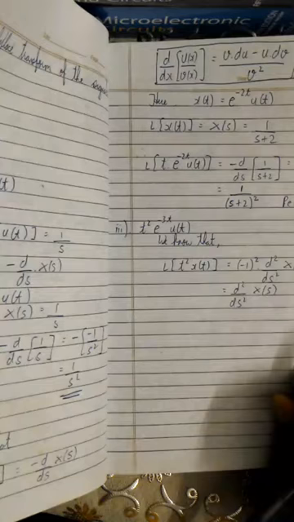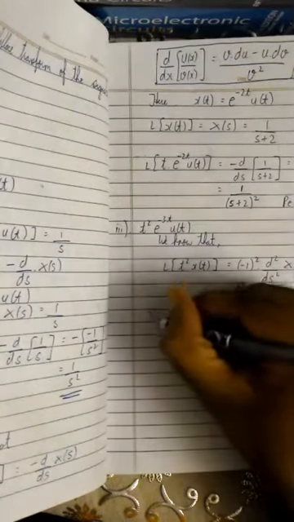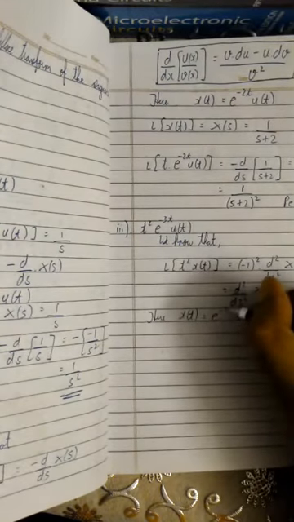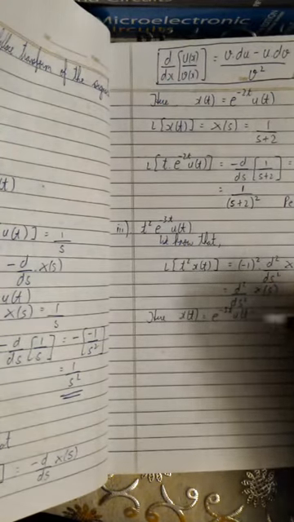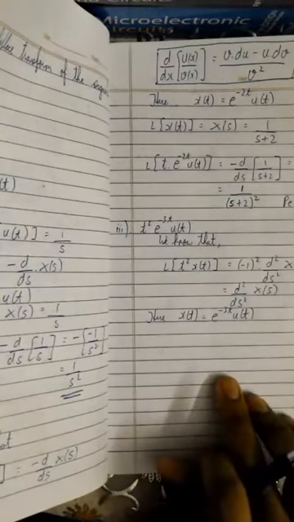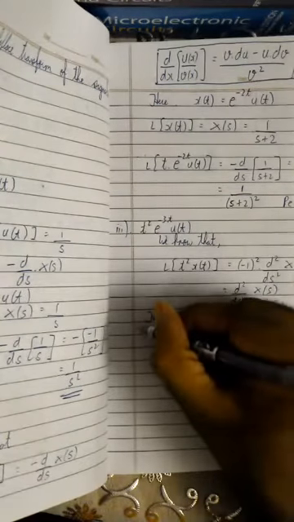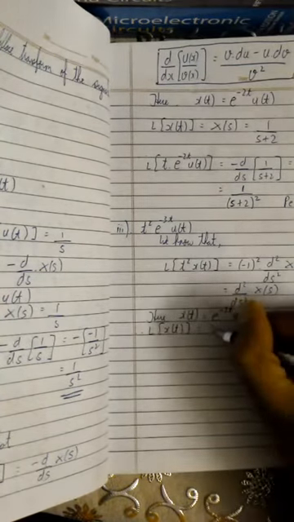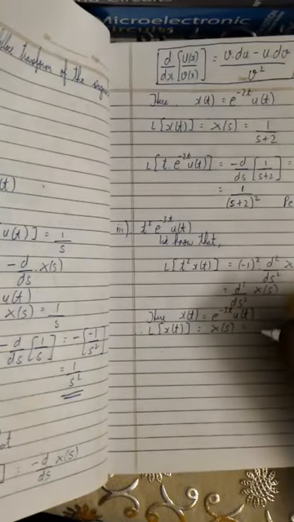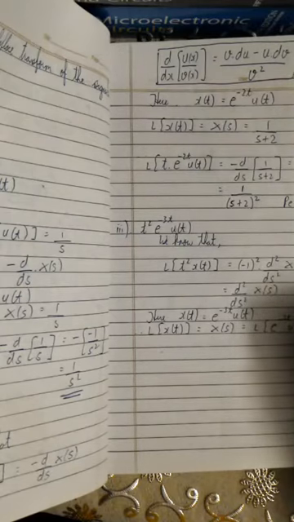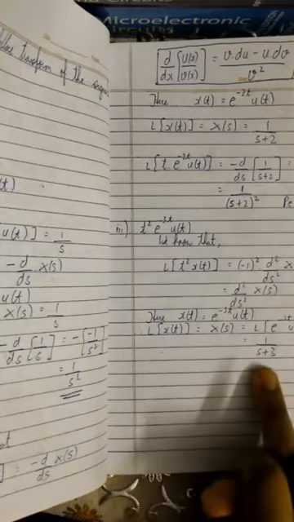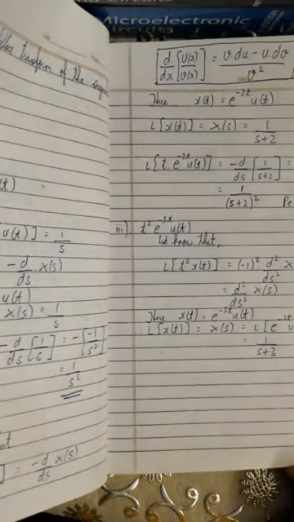So now here x of t is equal to e raised to minus 3t u of t. Therefore, the Laplace transform of x of t is nothing but X of s, which is the Laplace transform of e raised to minus 3t u of t, which is nothing but 1 by s plus 3.